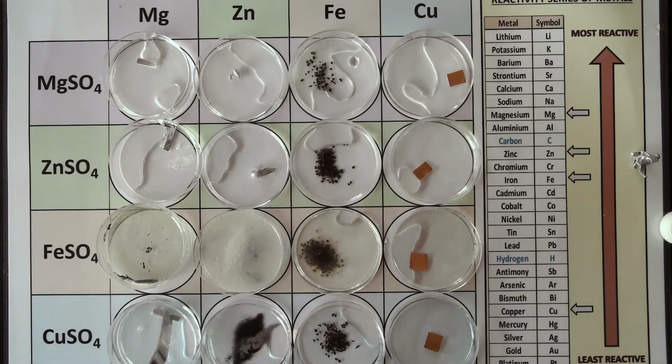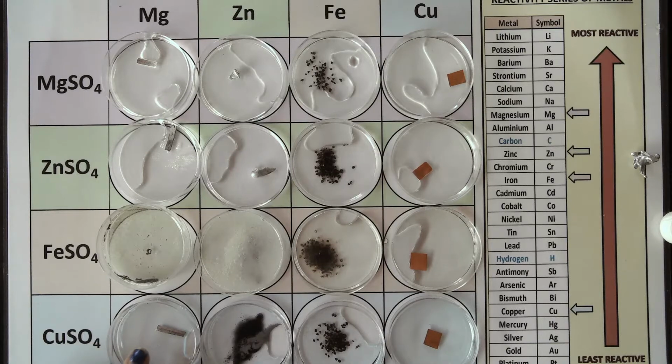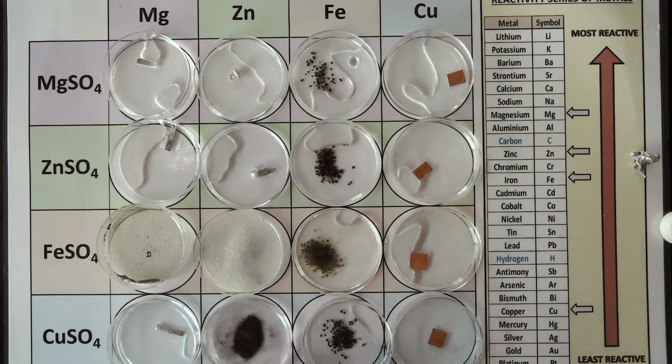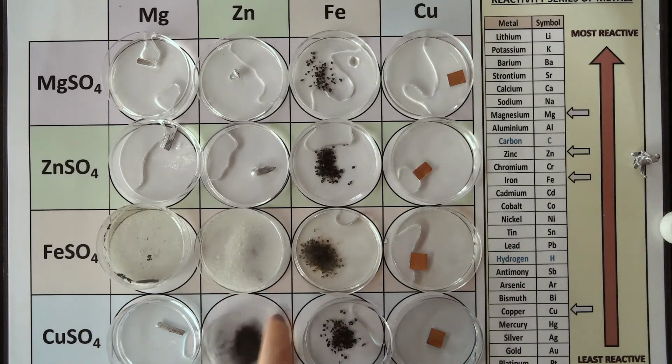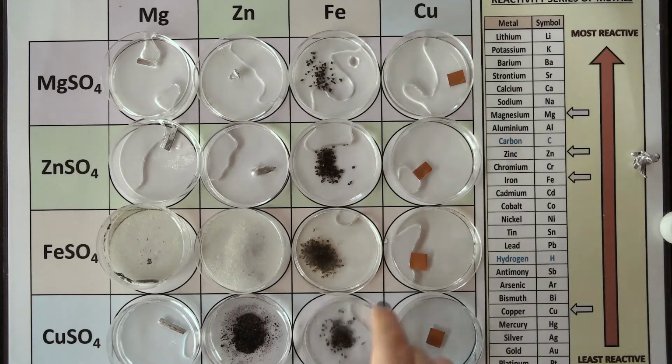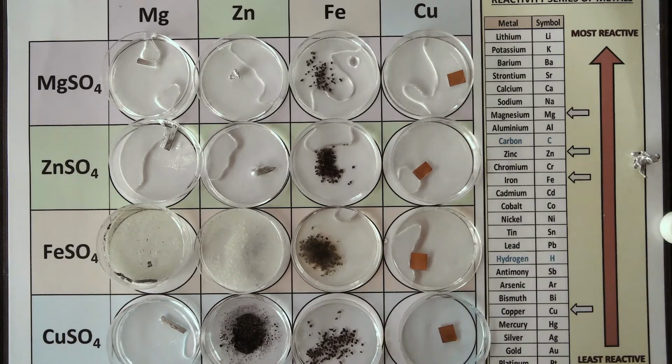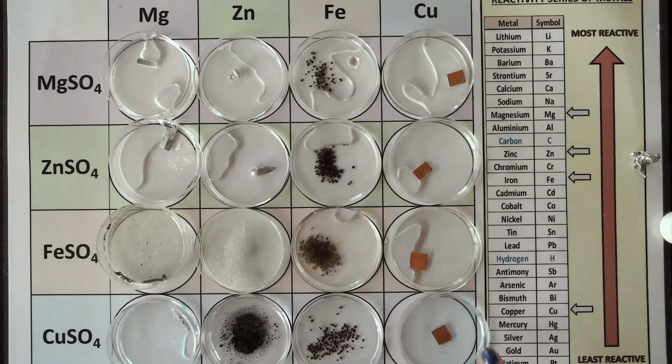Very slowly, if I knock it, you can see the bubbles coming off. So there is a slow reaction with the magnesium, but it's definitely a reaction. There is a large amount of odour being produced from this one, and it is bubbling slowly, but there is definitely a reaction here. Here, the iron is starting to change colour. So there is a colour change which indicates that the reaction has occurred, and copper plus copper, no reaction.